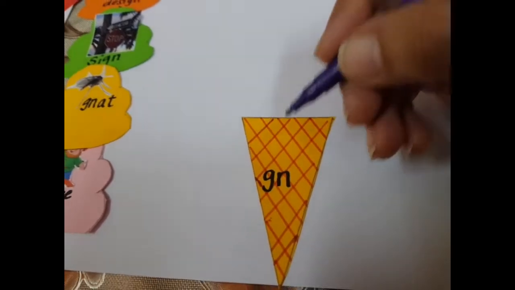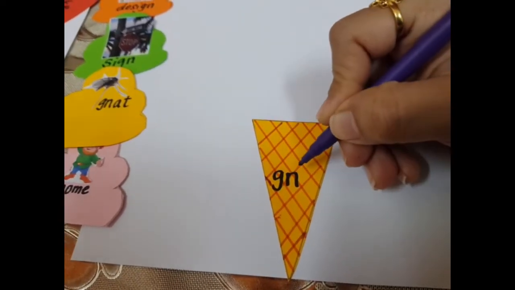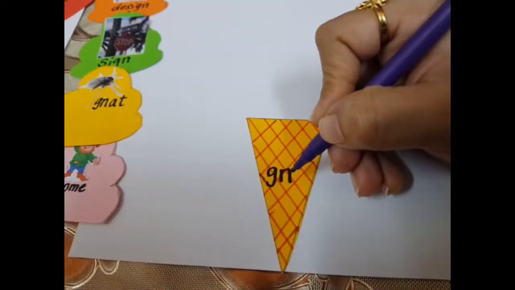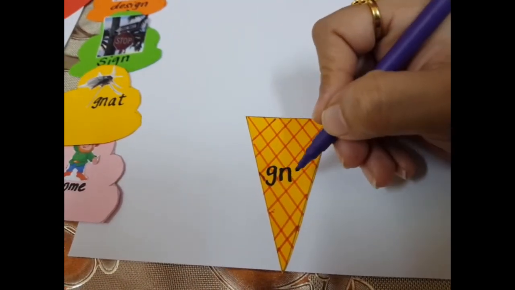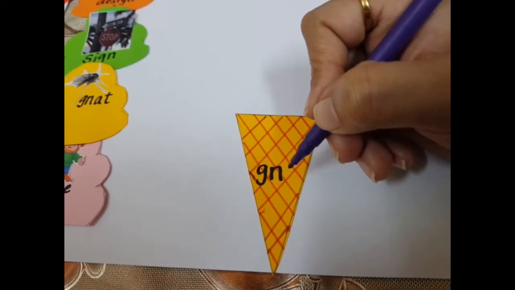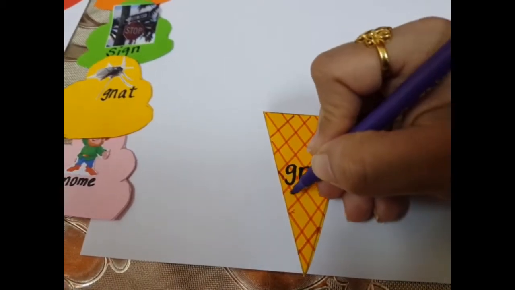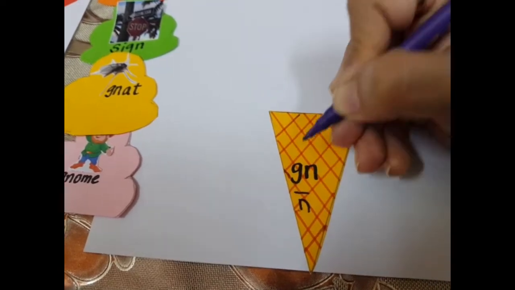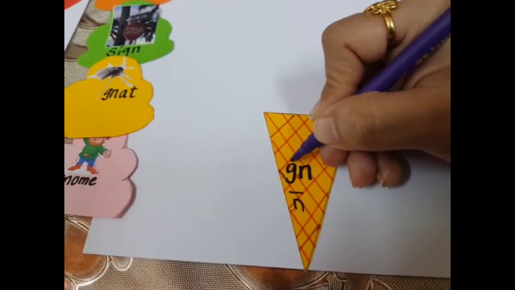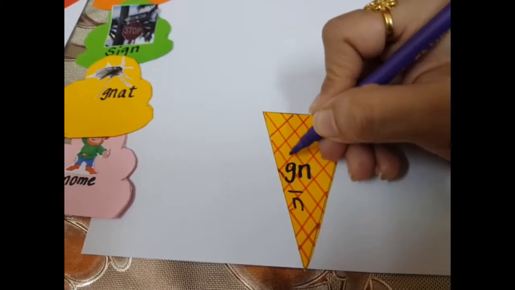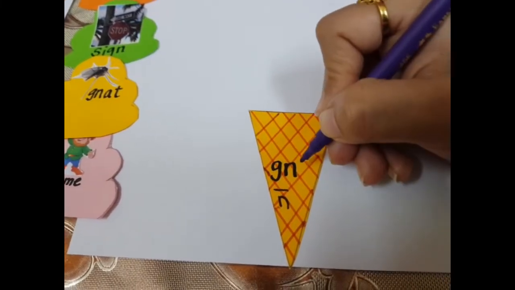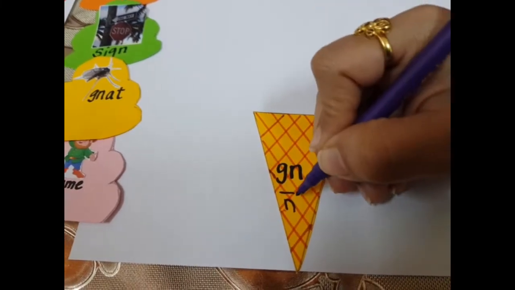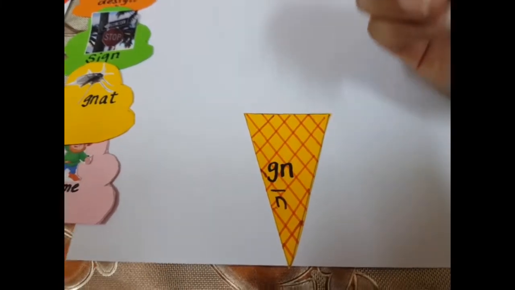Now we have the next digraph, that is GN. Here GN makes the sound N. Which alphabet makes the sound N? N. Yes, N will make the sound N. Now here you have this alphabet G, but G doesn't make the sound. It is silent, and N makes the sound. So GN makes the sound N. Now let's read the words.